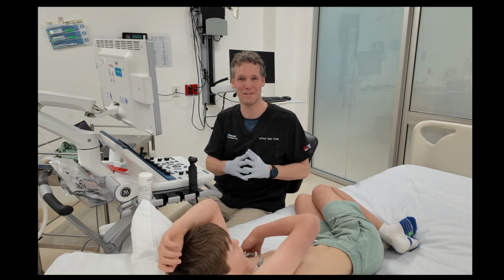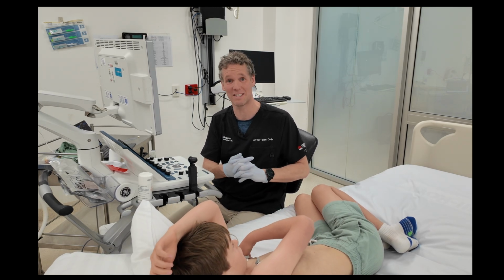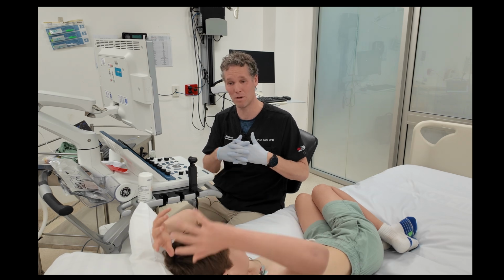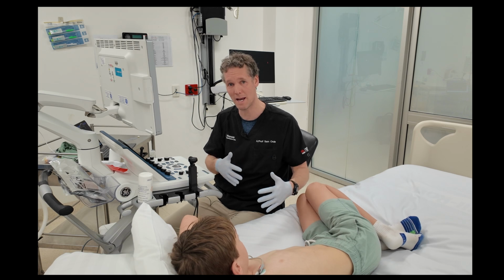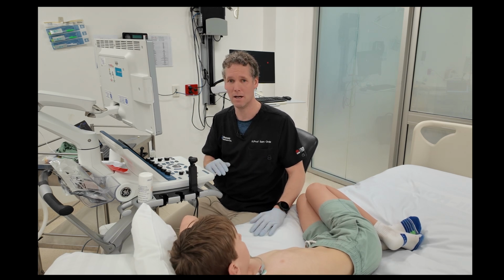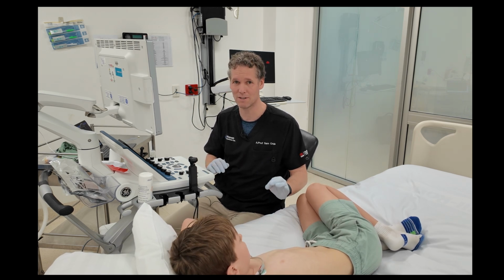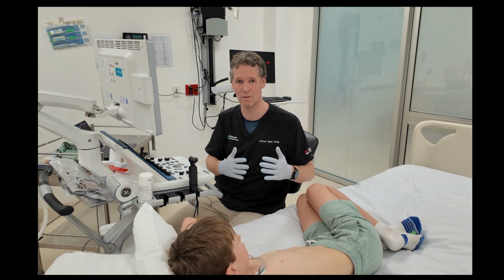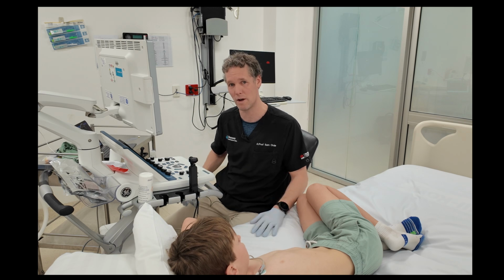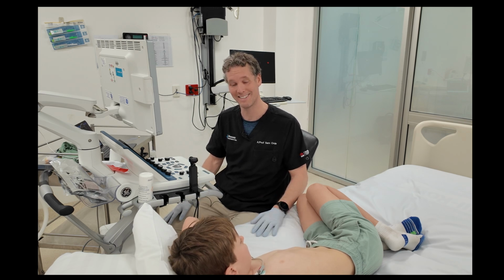I'm an adult ICU specialist at Nepean Hospital. We're going to try and do a demonstration here about how to do a focused paediatric scan. As I said, I'm not a paediatric intensivist, I'm an adult intensivist. So I'm going to try and use some of these tips and tricks that I've learned from doing adult scanning to try and scan my son Jack.